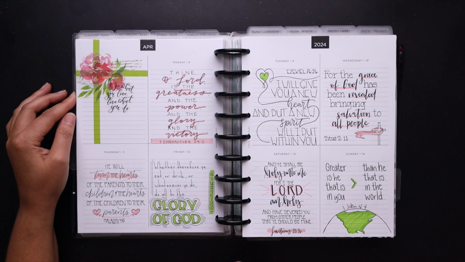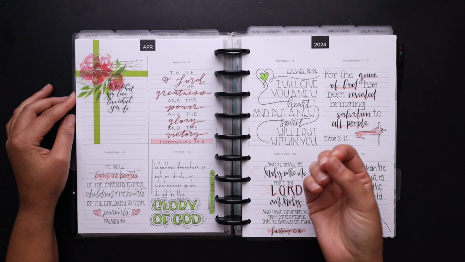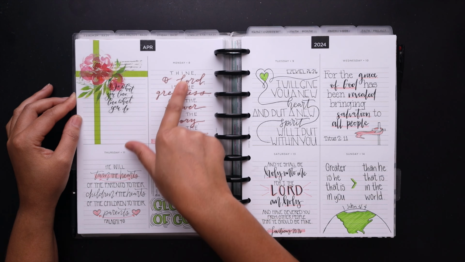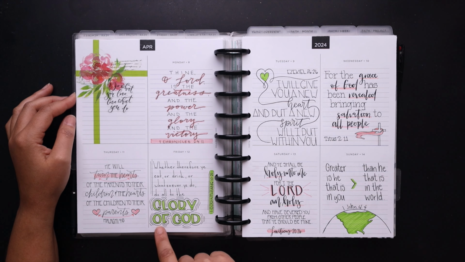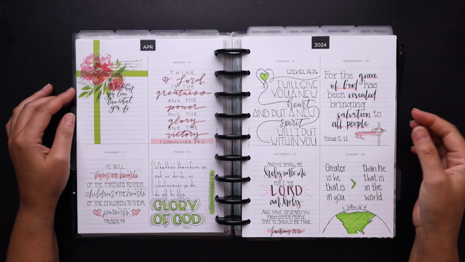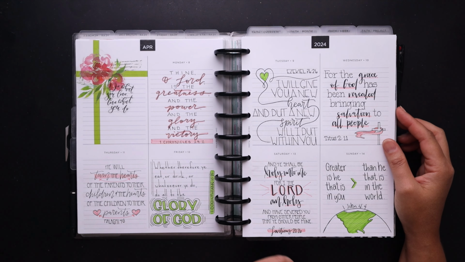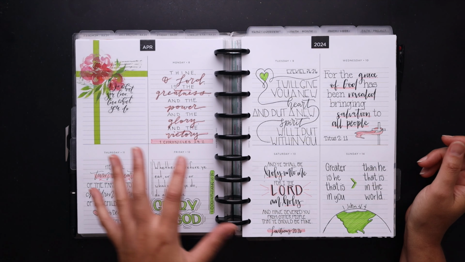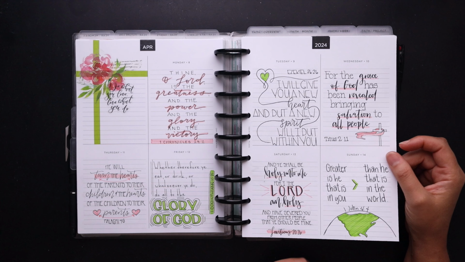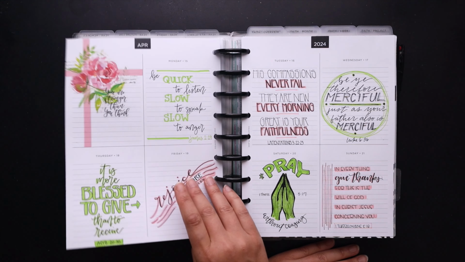So I like to pick out a couple of colors to match in with the theme. I had 2 Tombow pens in a pink and a green that I used throughout, and I just alternated the colors every other day just to mix things up and again tie in with the theme. I really liked how a lot of these ones turned out. I was feeling pretty good about the lettering in some of these and just the ideas I had.